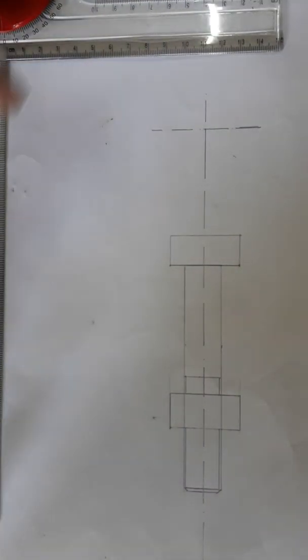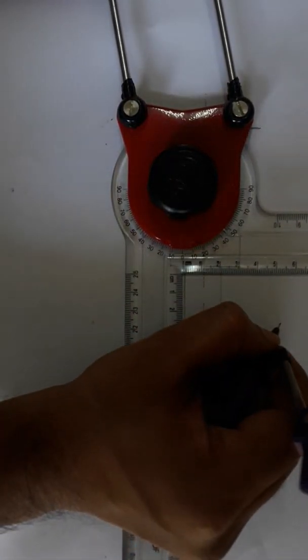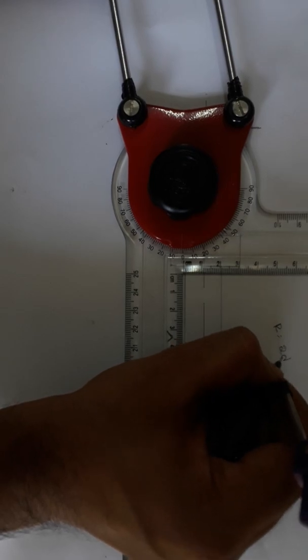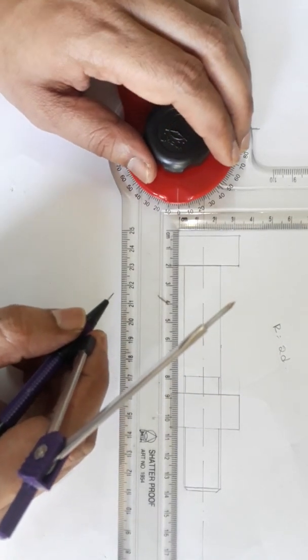Chamfer for this is very simple, unlike the earlier bolts where it was complicated. For drawing the chamfer, the chamfer radius equals 2 times the diameter, for both nut and bolt. Two times the diameter is 40 mm.